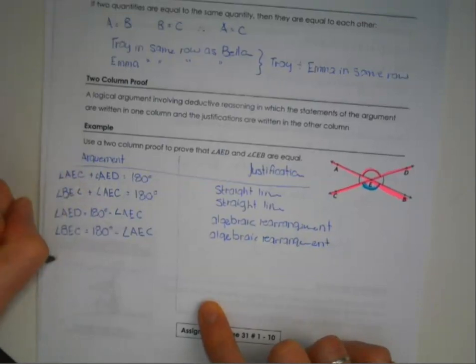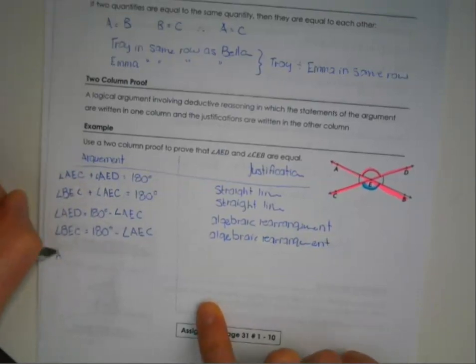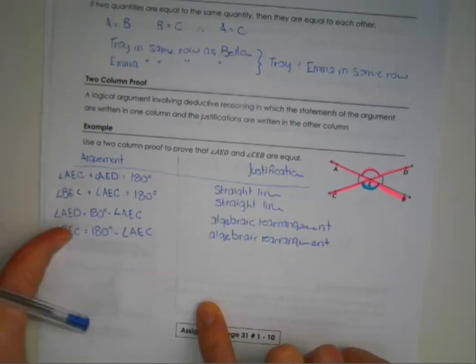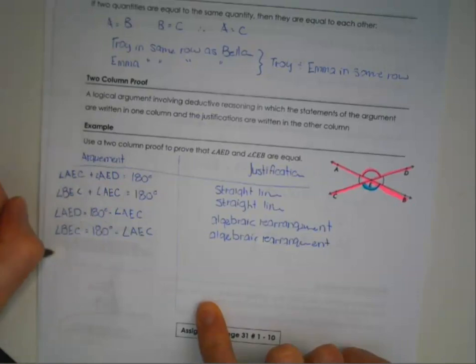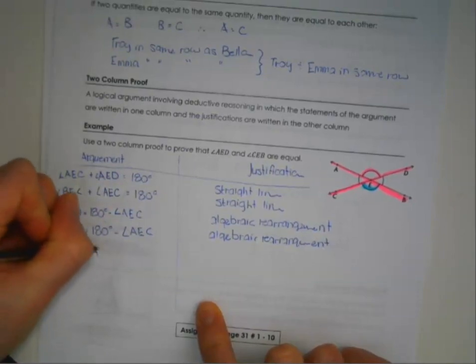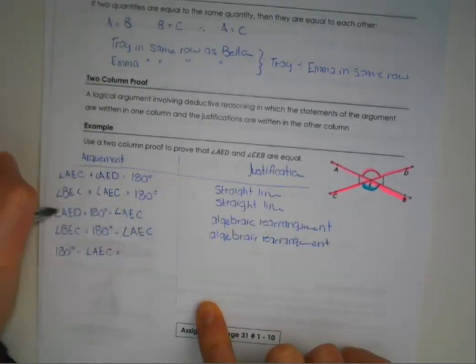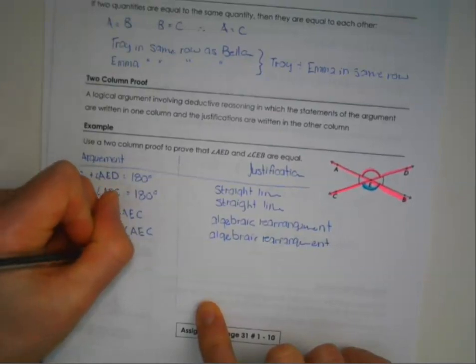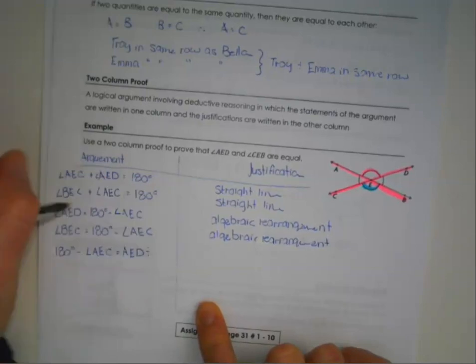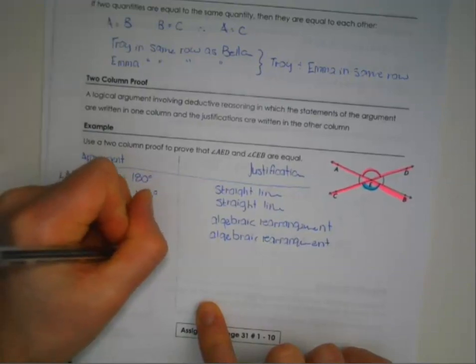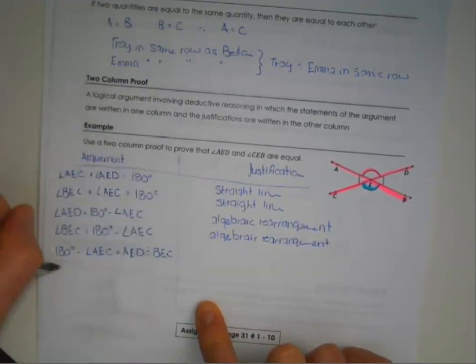So basically, just to make that easier to write out so I don't have to write out two lines, I'm just going to say 180 minus angle AEC is equal to both AED and BEC, right?